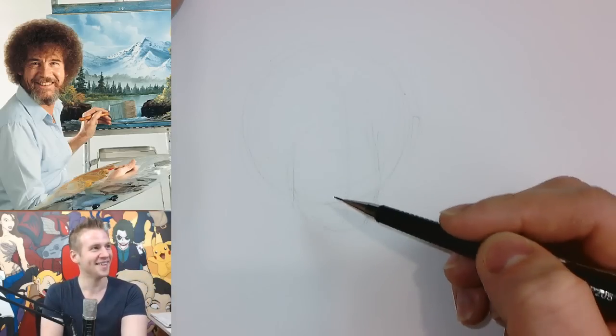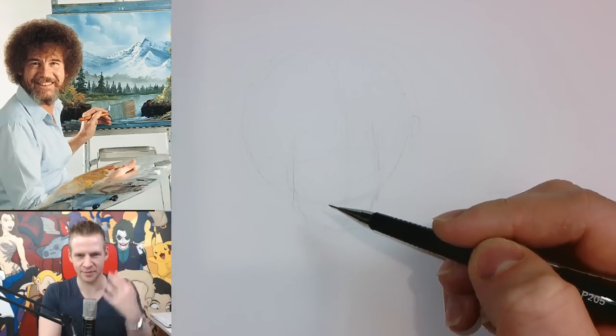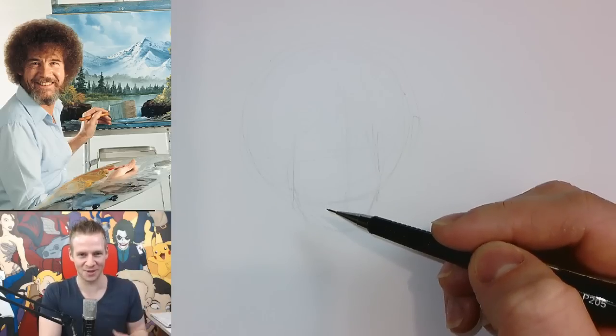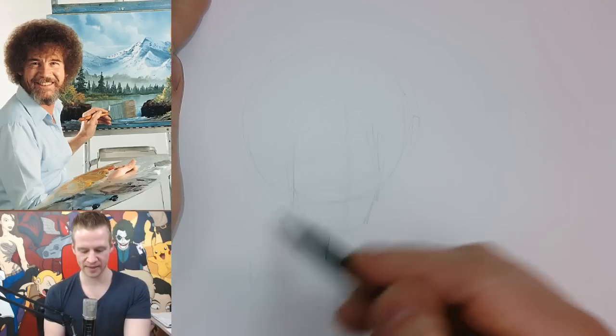I feel like I'm trying to be Bob Ross. Embrace the Bob Ross. Let the Bob Ross flow through you. So I'm going to have his neck out to the side and follow the same basic pose.